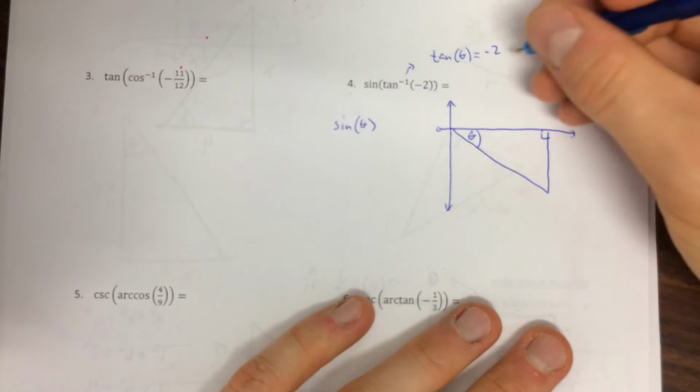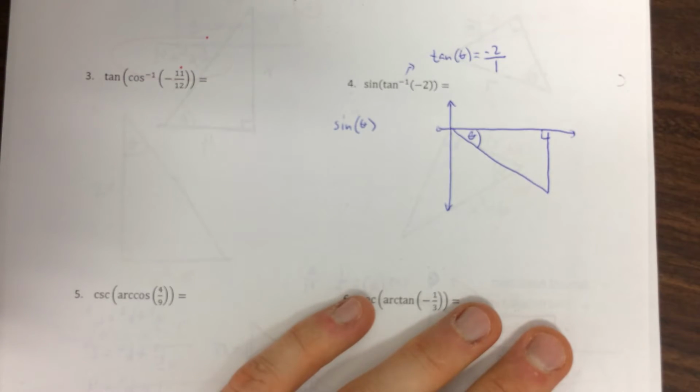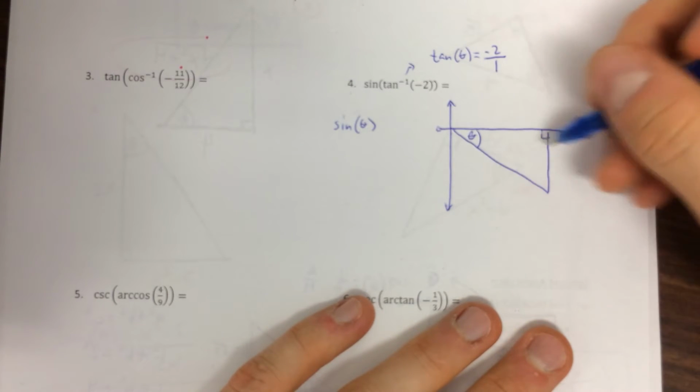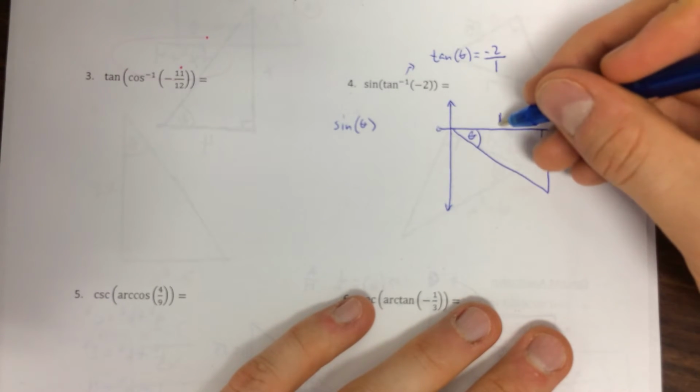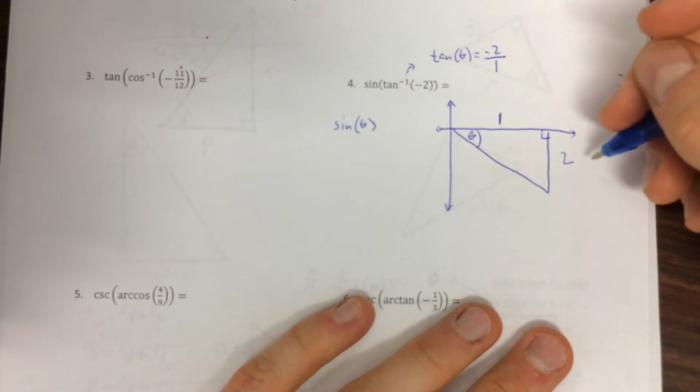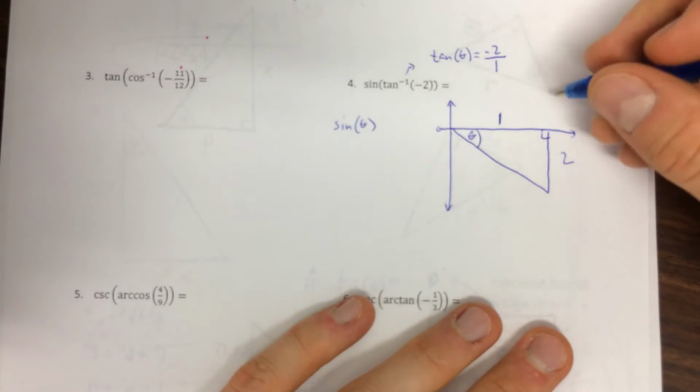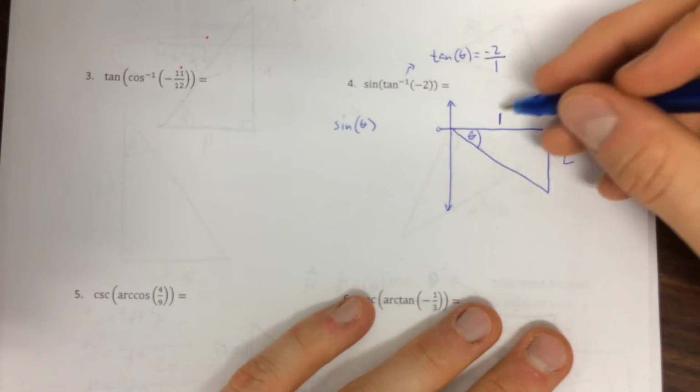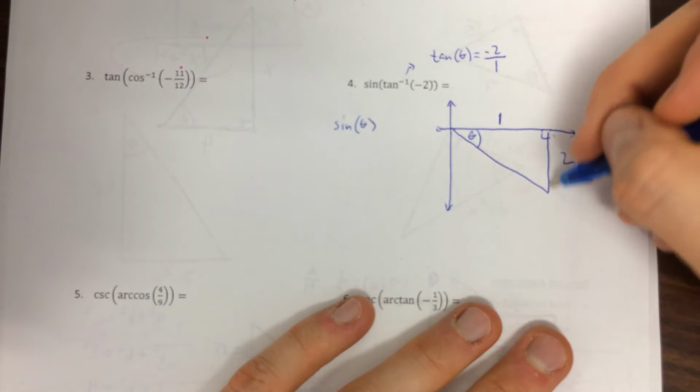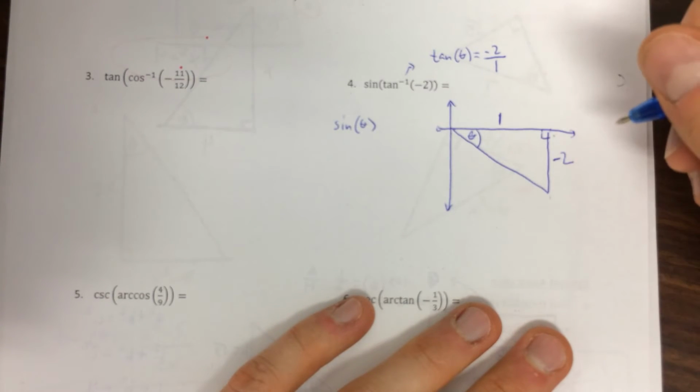But we also know it's also going to be -2/1 if we want to write that as a fraction. And so opposite would be 2, adjacent would be 1. One of these has to be negative. If we move to the right on the x-axis, that's positive. If we go down on the y-axis, that's negative, so this will be negative.